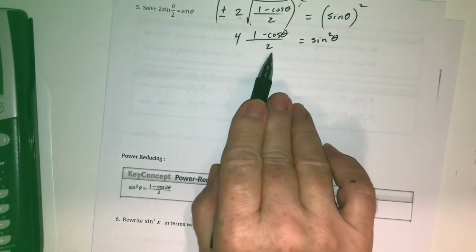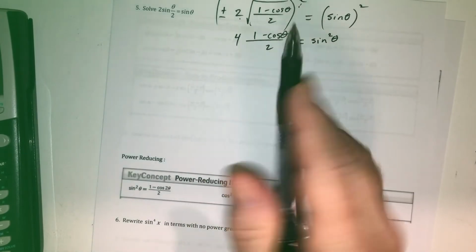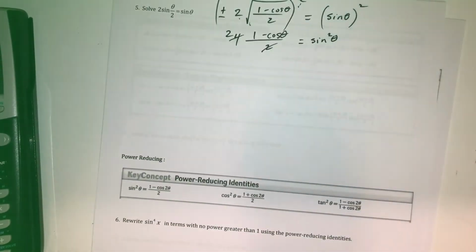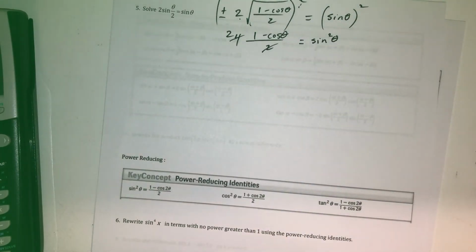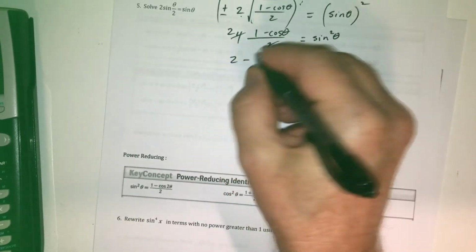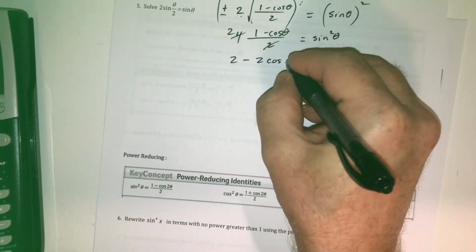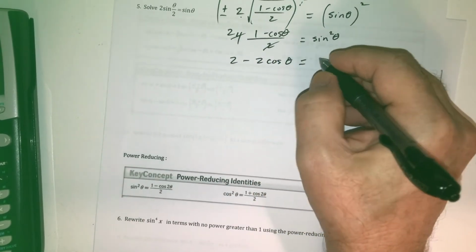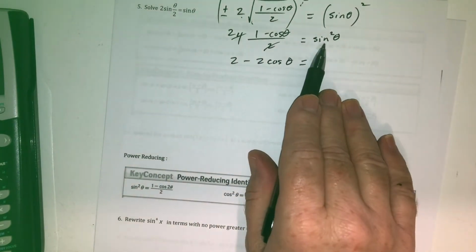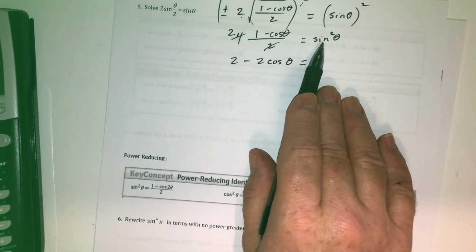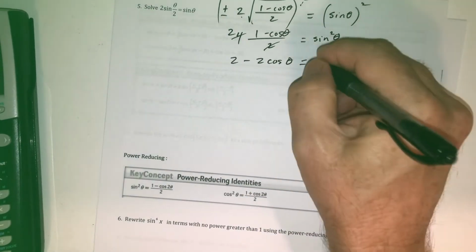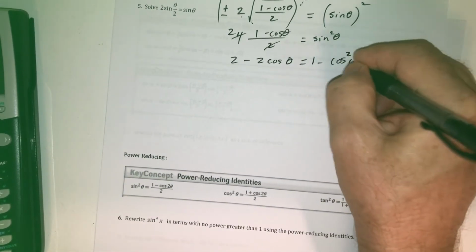Now, 4 is divisible by 2. It goes 2 times. So that becomes a 2, and then I can multiply 2 times that numerator, all right? And when I do, that would give me 2 minus 2 times the cosine of theta is equal to, either I'm going to convert everything to sine or cosine, and since that's squared, I got an identity for sine squared. That's 1 minus the cosine squared of theta.